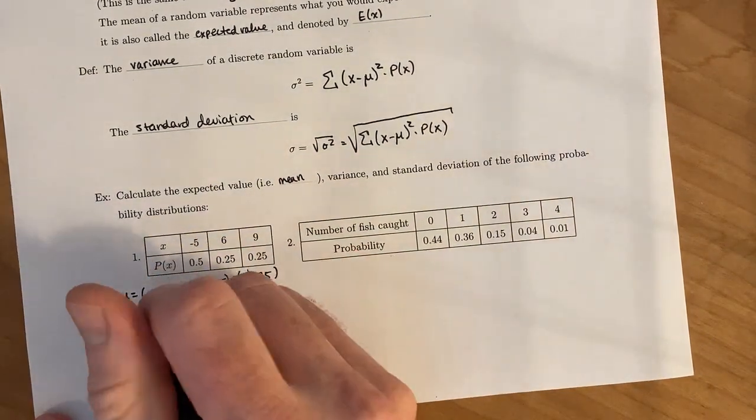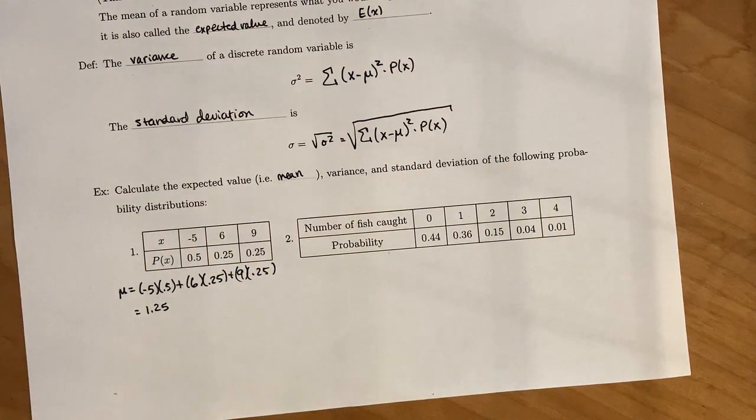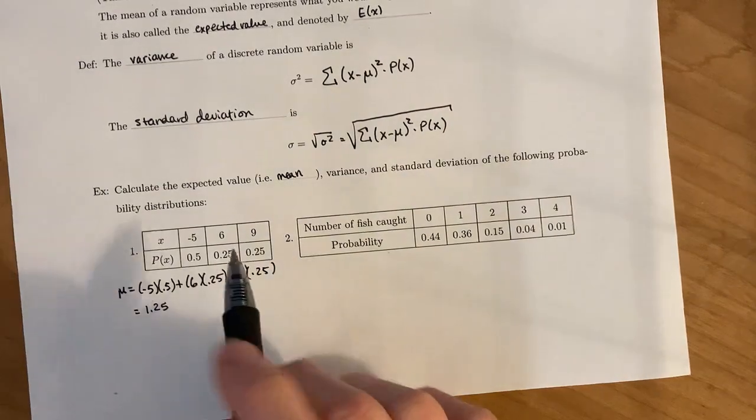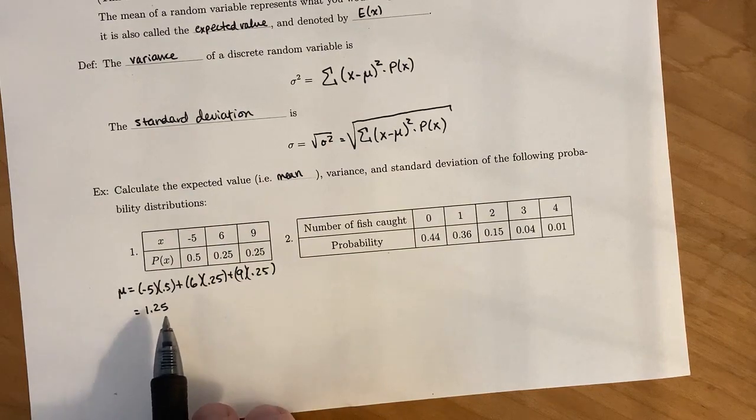Throw that into a calculator, you end up getting that the mean is 1.25. So our expected value, if we had this frequency distribution, will be 1.25.